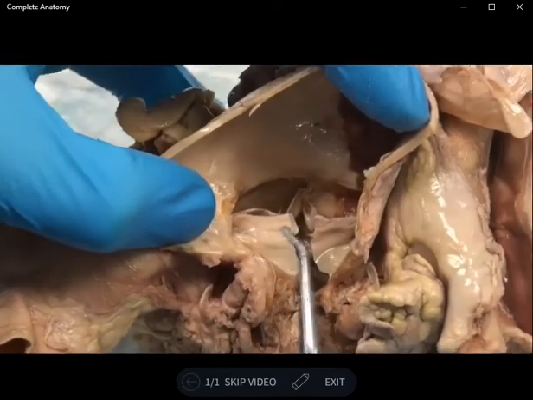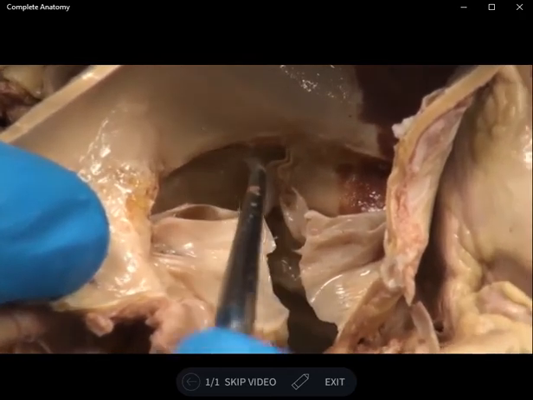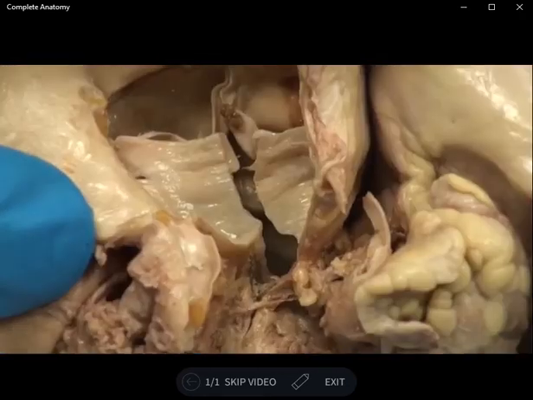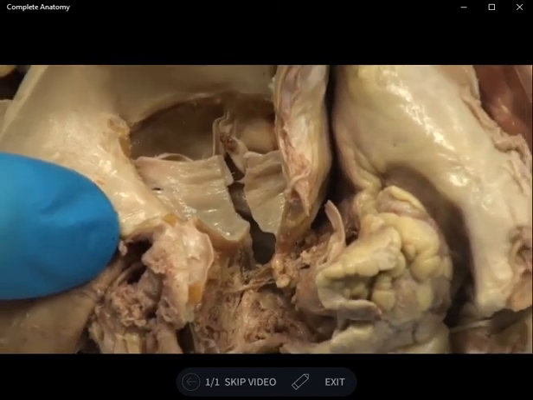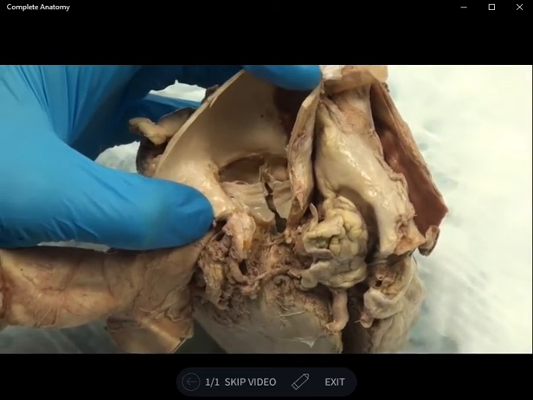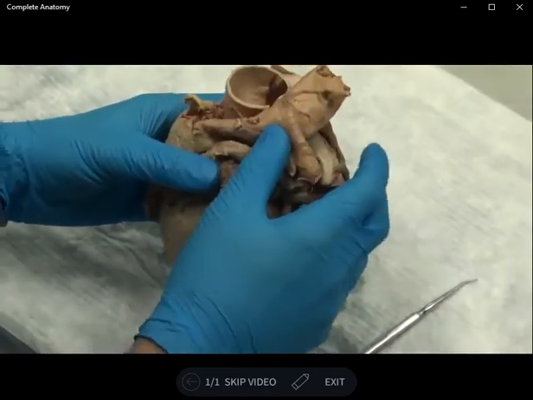Our incision went through the right cusp of the aorta here. However, you can still visualize the left cusp as well as the posterior cusp of the aorta. Blood then flows out of the aorta to perfuse the vital organs as well as the other tissues. That concludes our discussion of the heart.